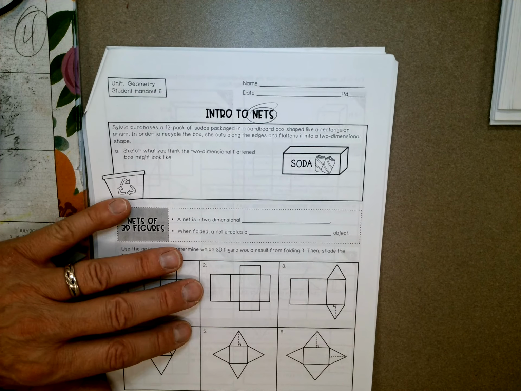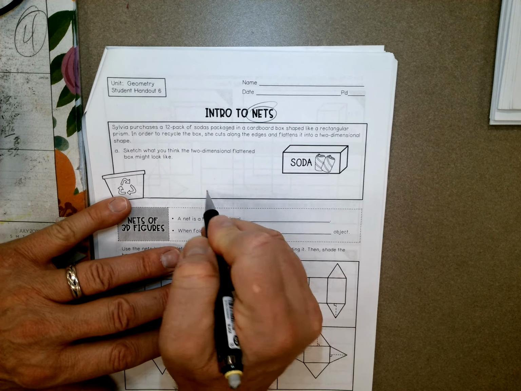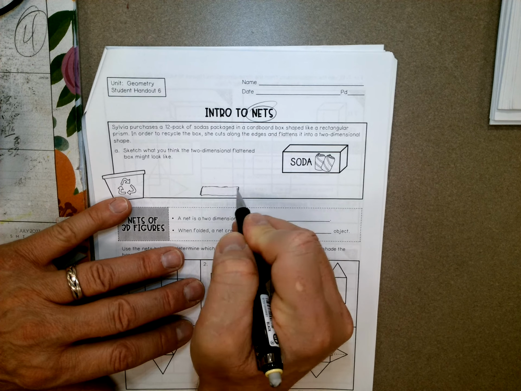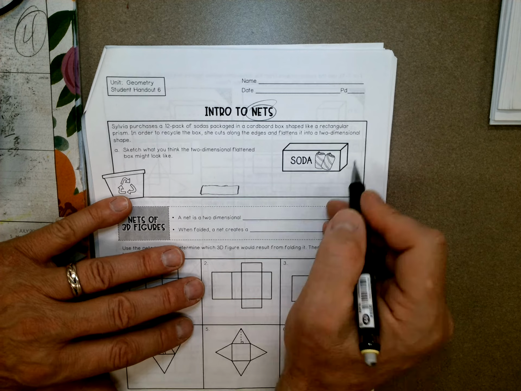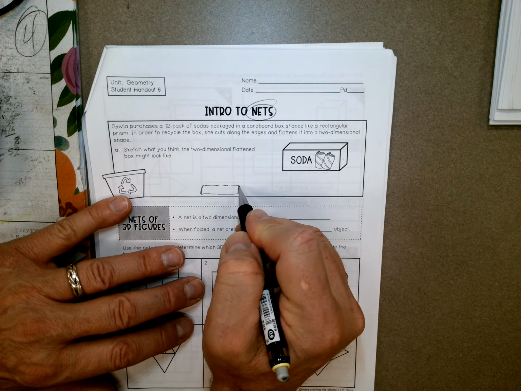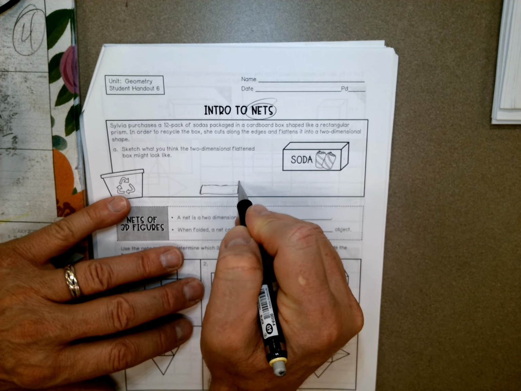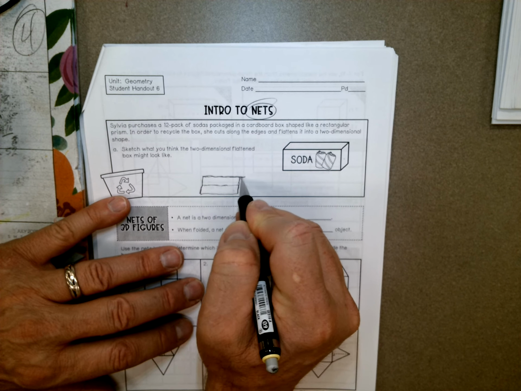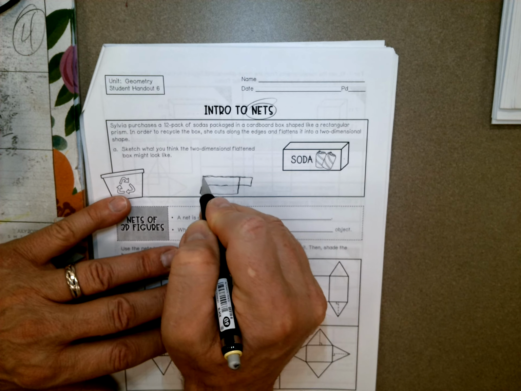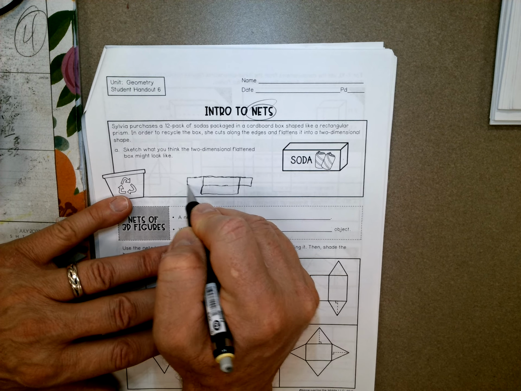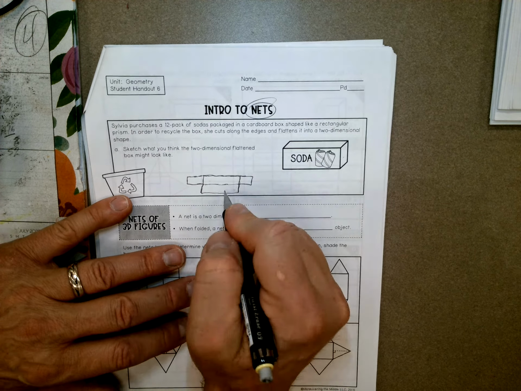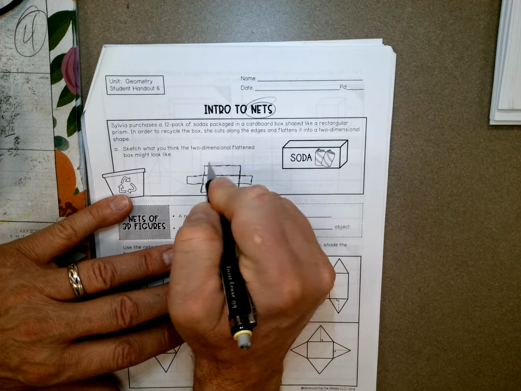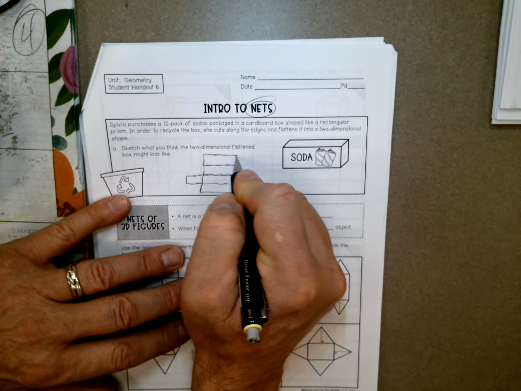So let's try this. I'm not real good at this, but if I look at that soda box, this is going to kind of be the front. Kind of do this with me. There are a lot of different nets that you can have here. This side and this side are going to be next. If that's the front, this is the base that it's sitting on. Then we have this piece and this piece. So this is the front, the bottom. Here's the back, and then this would be the top.